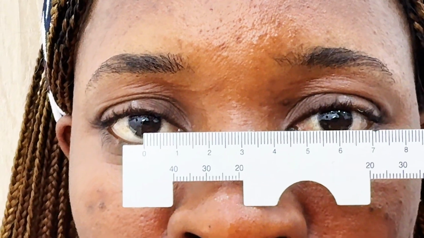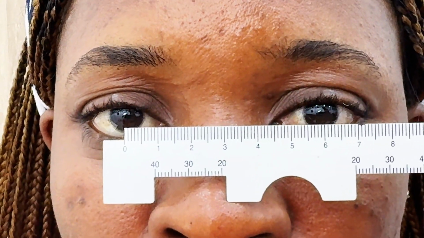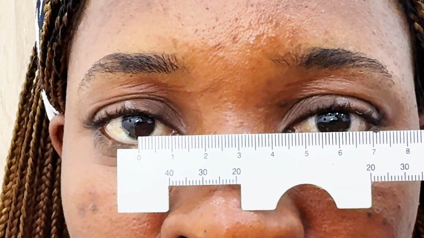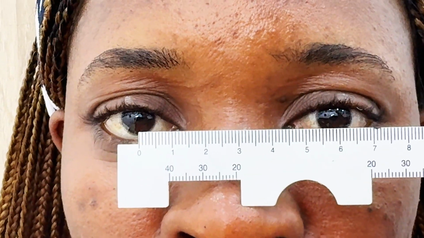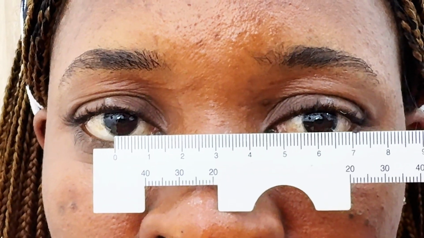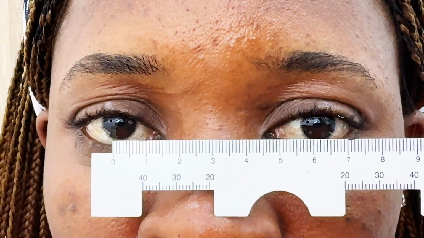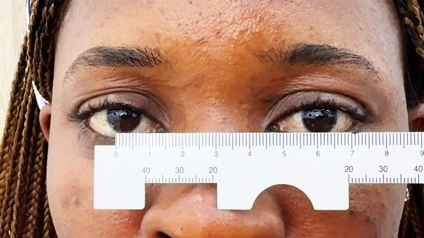I line up the zero mark at the center of her pupil, and then I close my left eye and I direct my patient to look at my right eye. And then I measure it at the point where the rule bisects her left pupil.